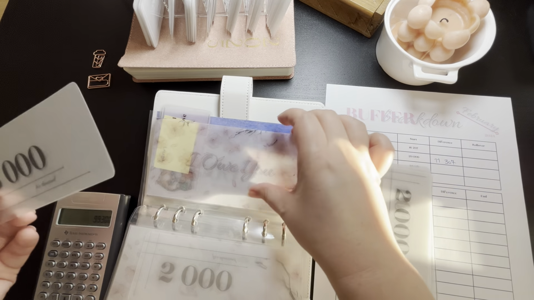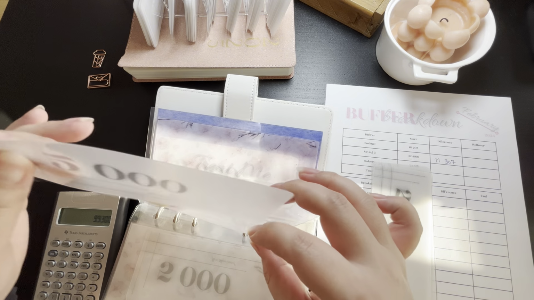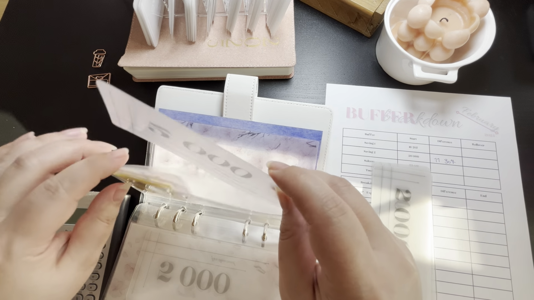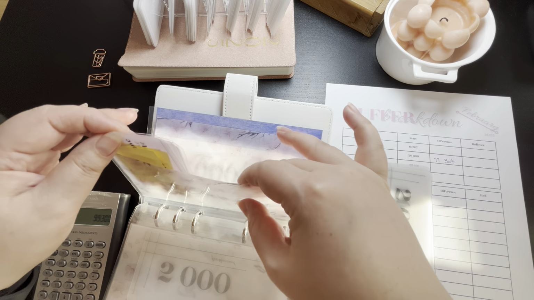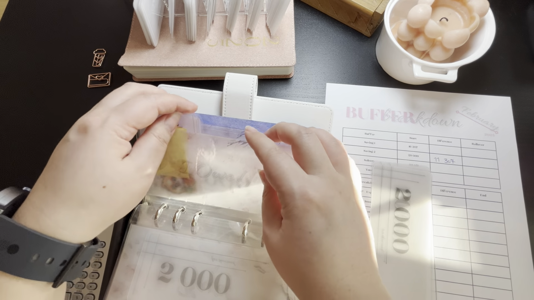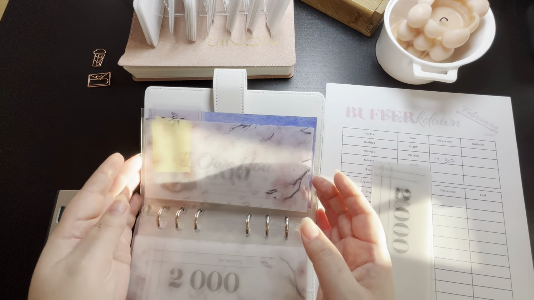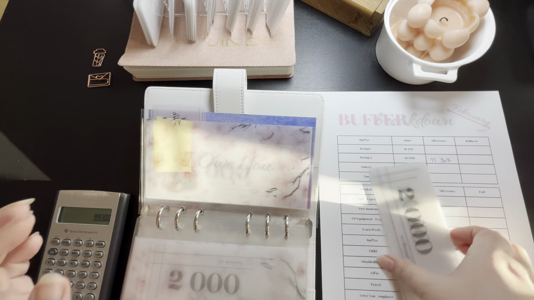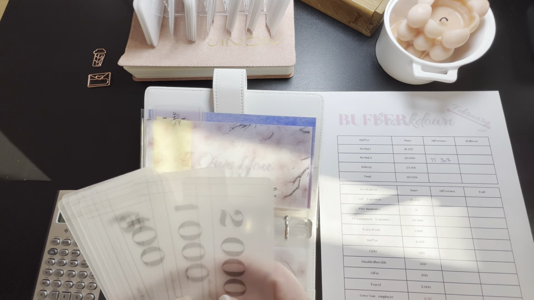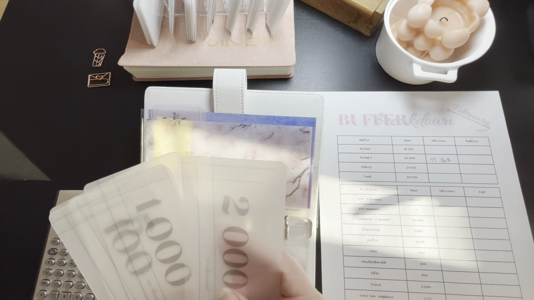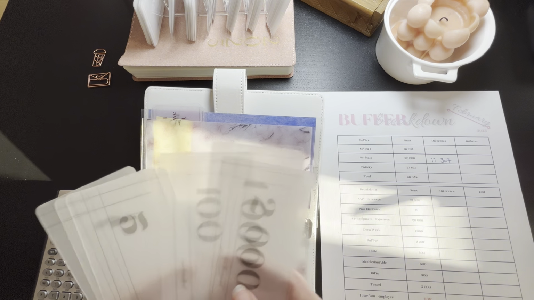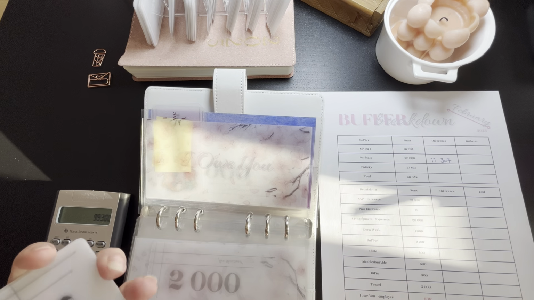I will put 5,000 into IOU. I'm not going to do anything with these IOUs right now, but I will just put the 5,000 in there. So now I have 3,107.